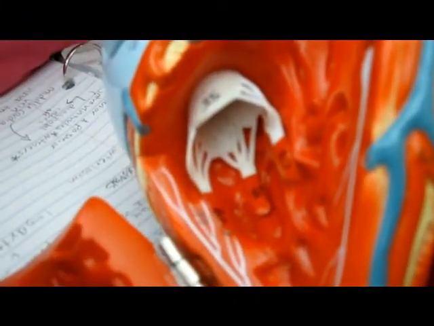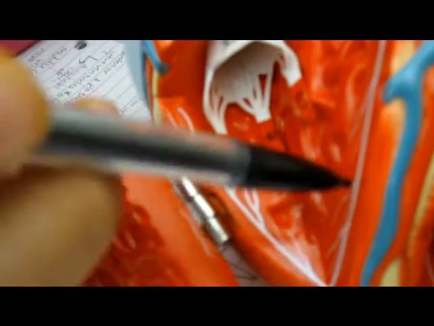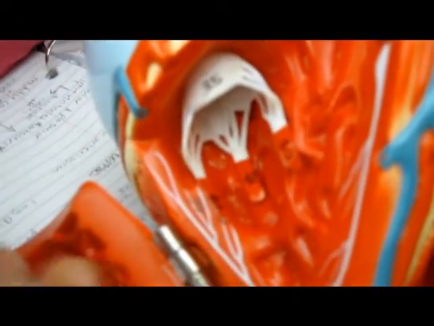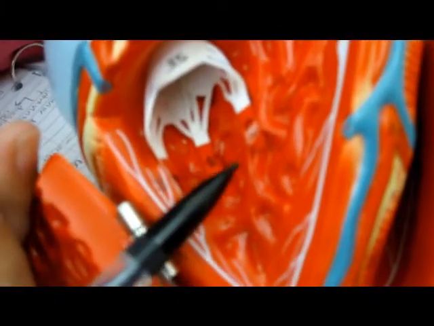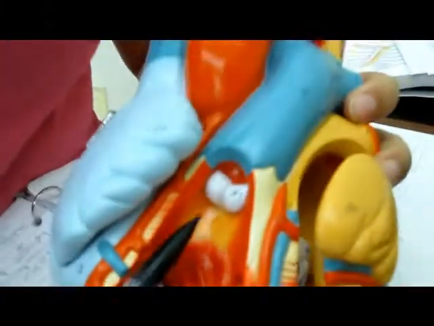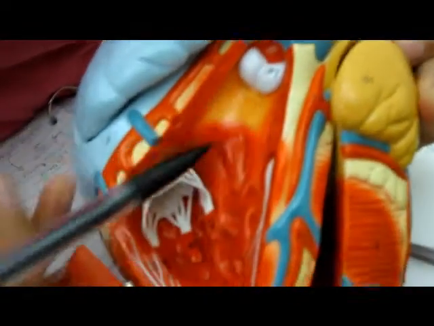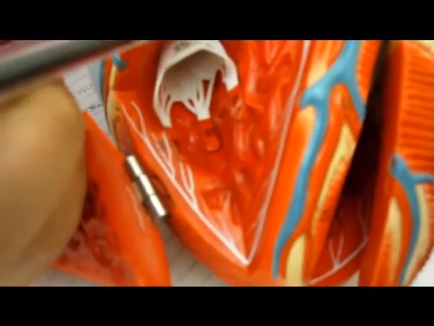Then these fibers are called the Purkinje fibers. And here we have the bundle of His, which is on both sides. So as the blood flows, it comes into the pulmonary. We also have the moderator band.